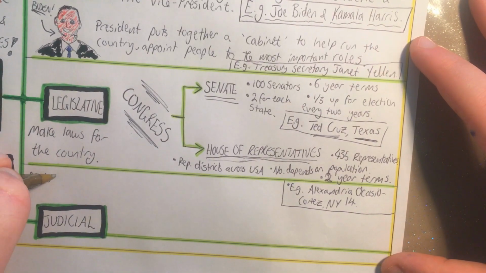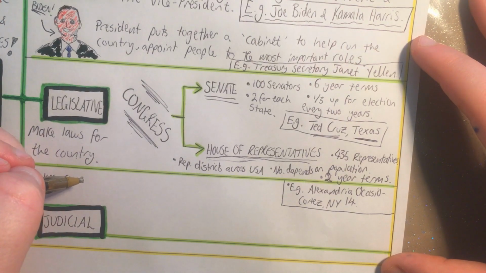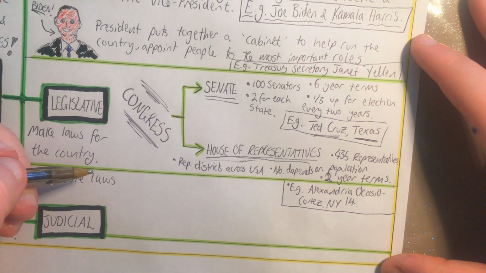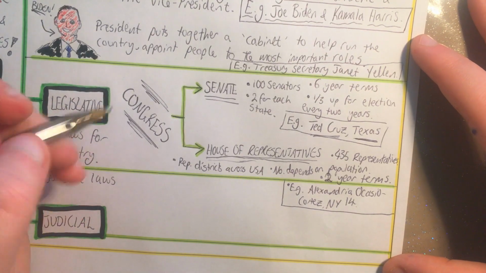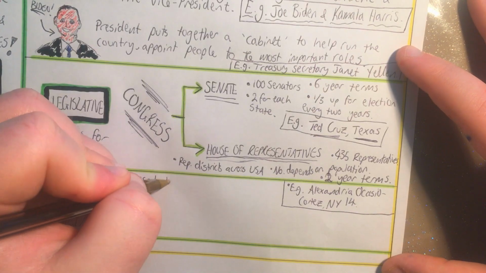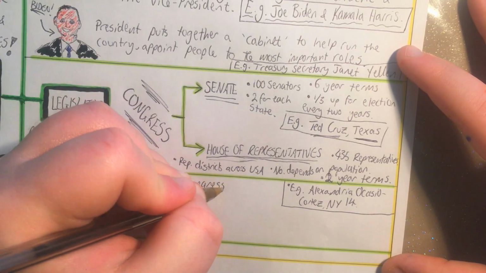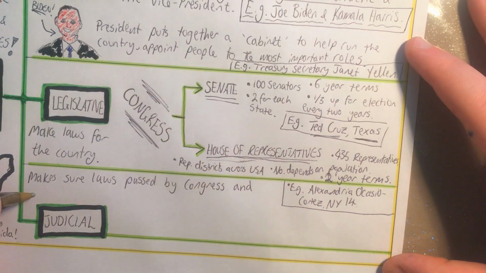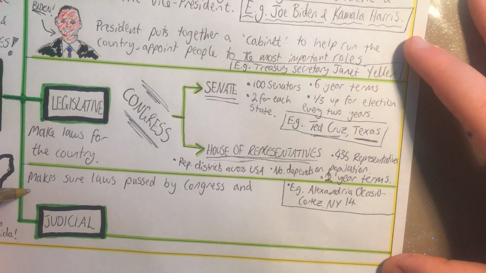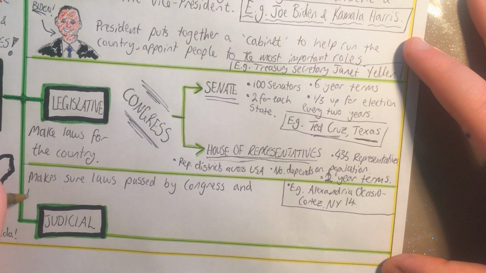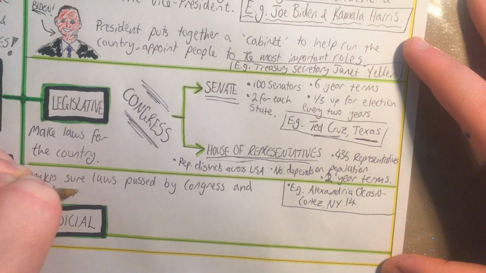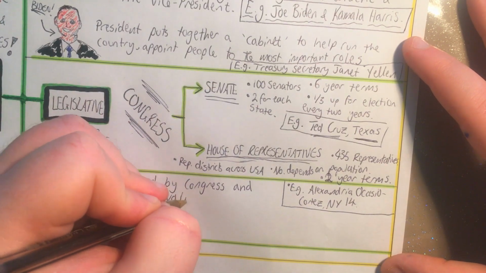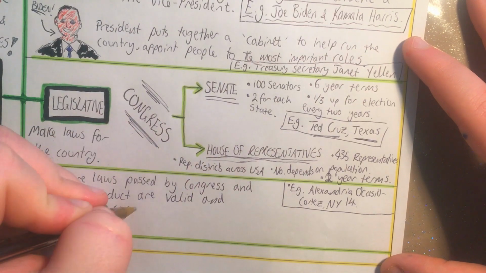Finally, our last branch is the judicial branch, and they make sure that the laws passed by Congress and presidential conduct, any executive orders, anything the president does, are valid and constitutional. Essentially it acts as a check against the executive and the legislative to ensure that they are fulfilling the wishes of the founding fathers in the Constitution, and that anything that's done at the federal level is above board and is legal and constitutional.